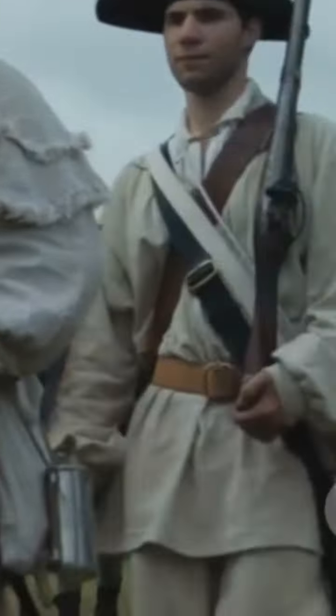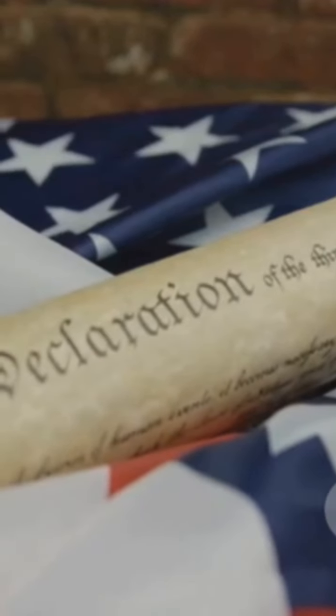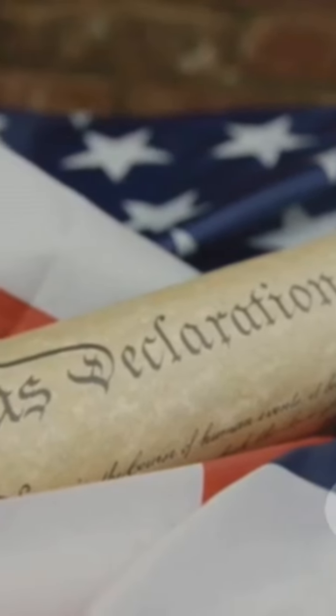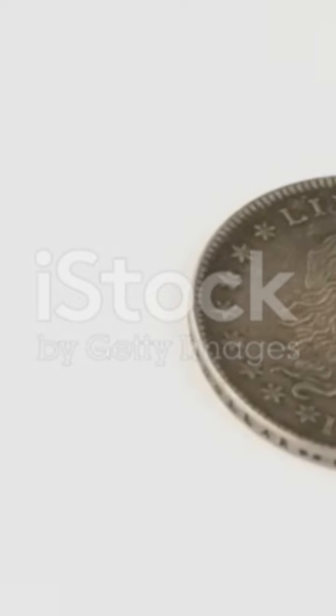After the American Revolution, the newly formed United States established its own monetary system. In 1792, the Coinage Act introduced the U.S. dollar as the official currency. This provided a standardized system for trade and commerce.